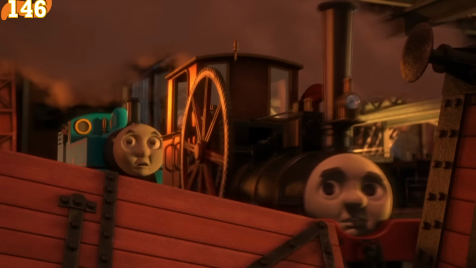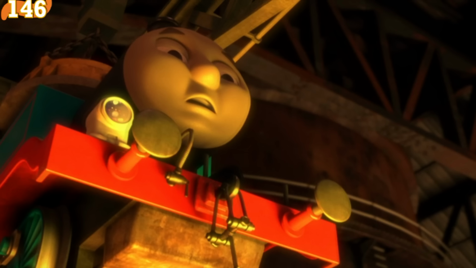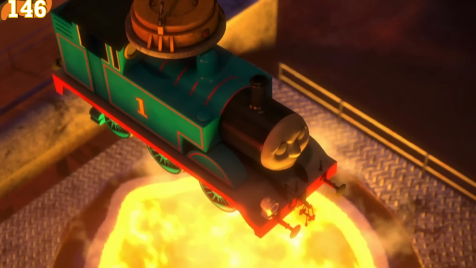I don't know why they had Thomas be picked up by this magnet and dropped into the molten steel, only for him to fly over this way and then fly over that way. It all just feels so unnecessary and random. Where does this bucket even come from? Is there another gantry under this gantry? I genuinely think this scene just exists so that they could put a clip into the trailer.